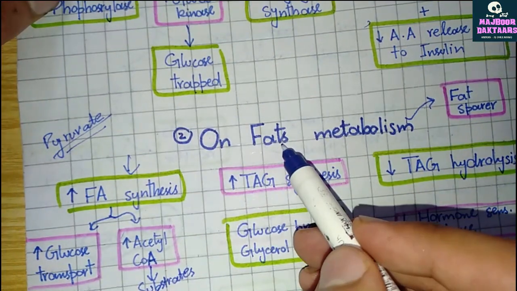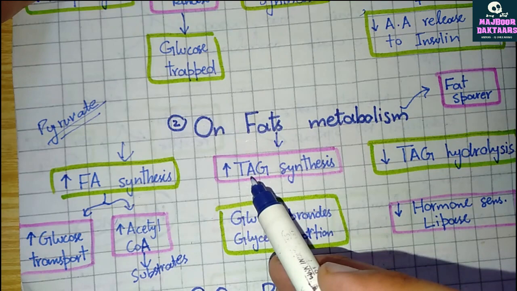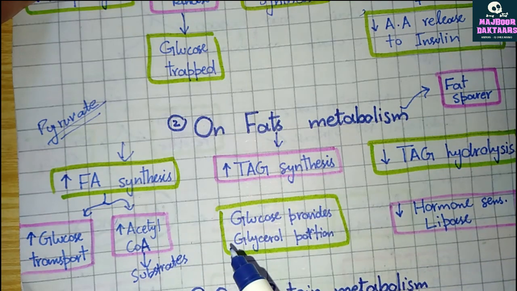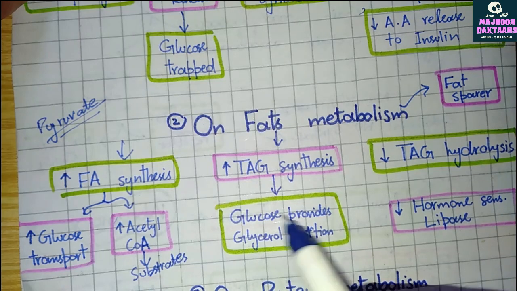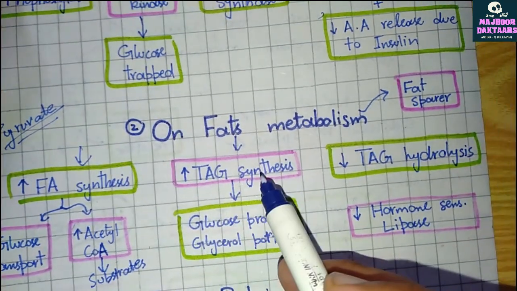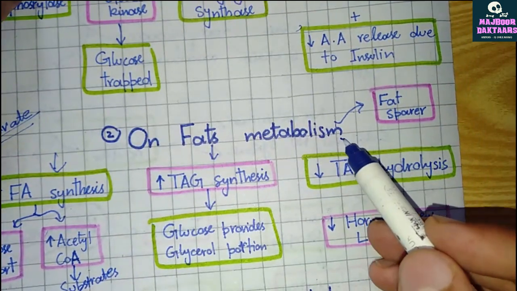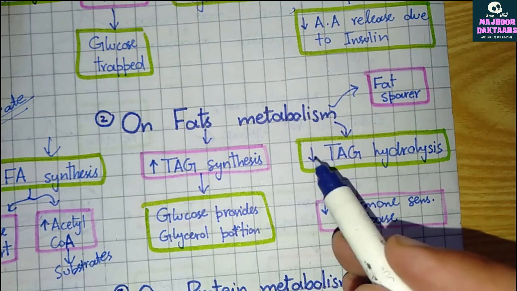Now, fat metabolism, the insulin also increases the triacylglyceride synthesis because glucose provides the glycerol portion which is required for TAG synthesis. Since it increases the synthesis, it should decrease the hydrolysis of TAGs. So it decreases the hydrolysis of TAGs. How does it do so?